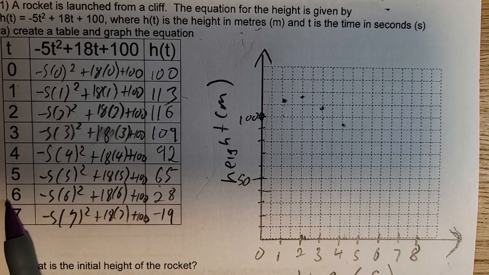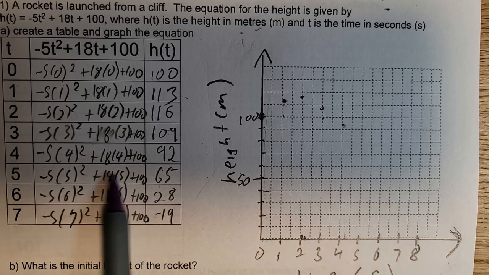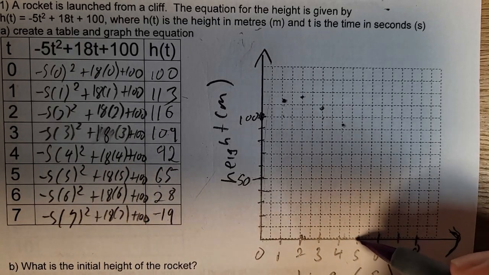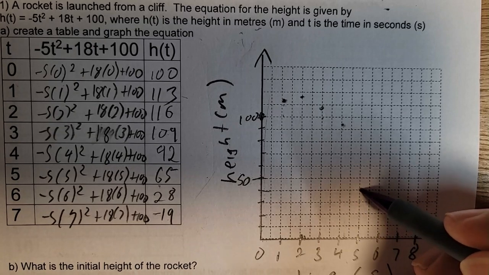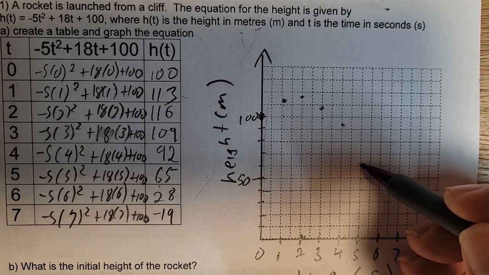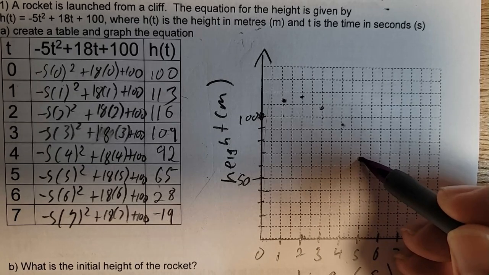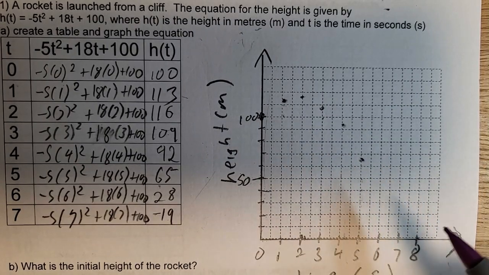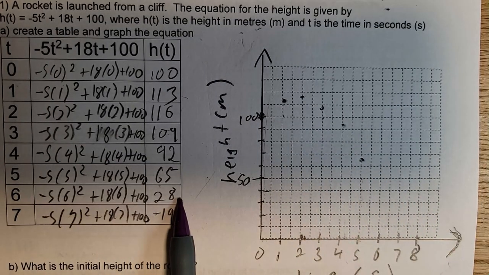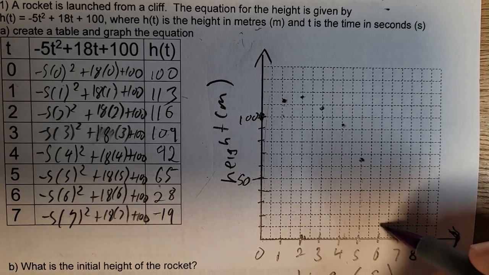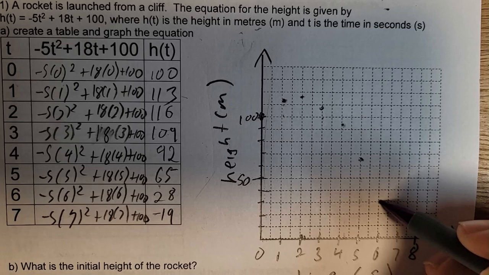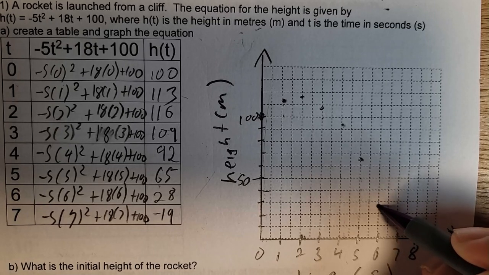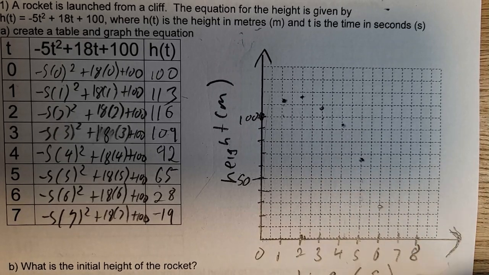Now we're going to go 5. Where's the 5 there? 5, 65. So 5, 10, 20, 30, 40, 50, 60, halfway. 5, go right there, smack dab there. 6, there's where I'm getting 28. Right under the 30. 10, 20, 30, right under there. Put that dot there. Okay, now negative 19, well, that's down here.